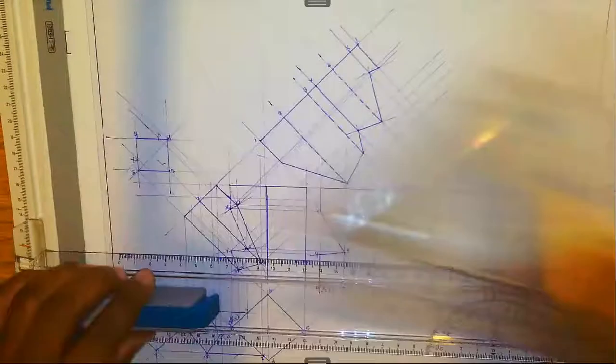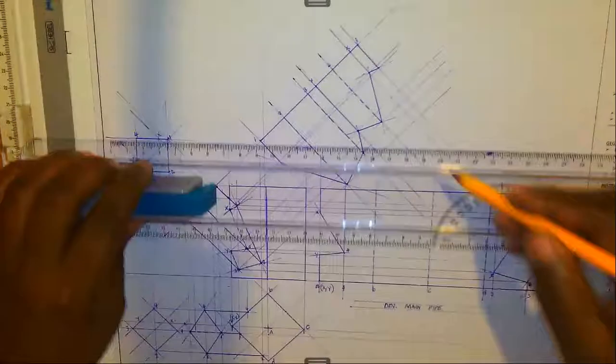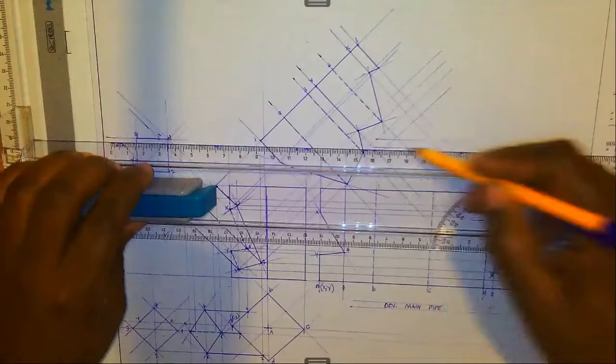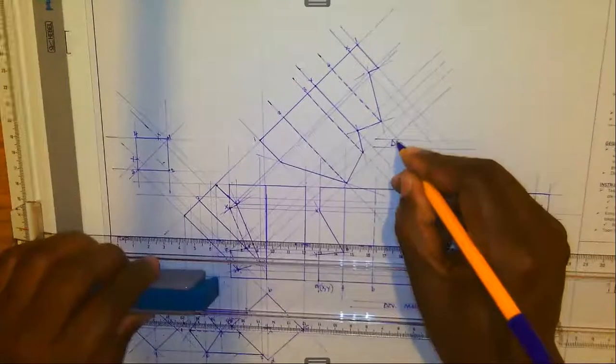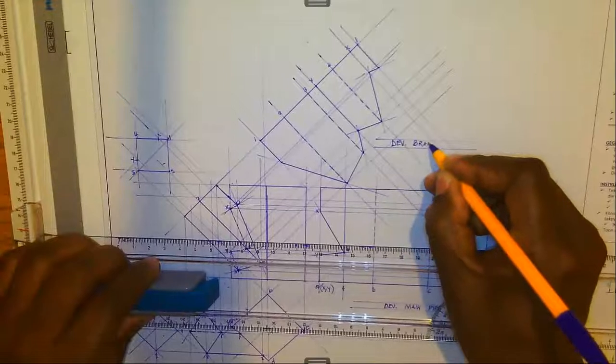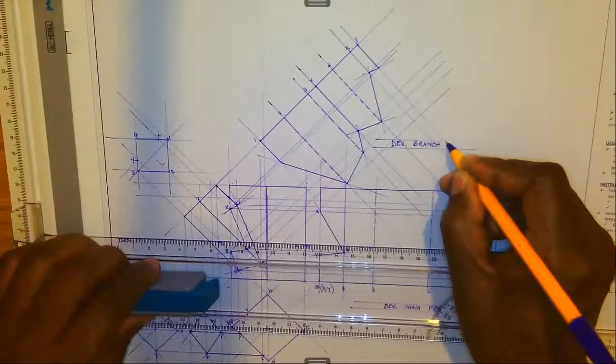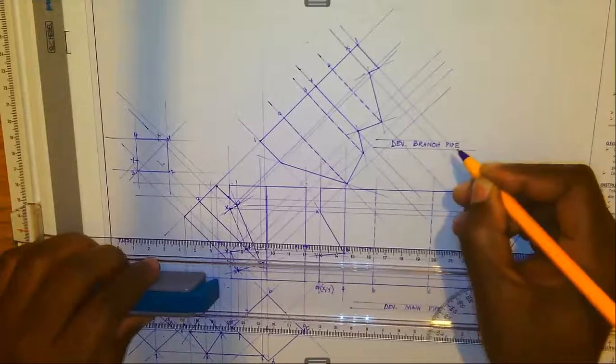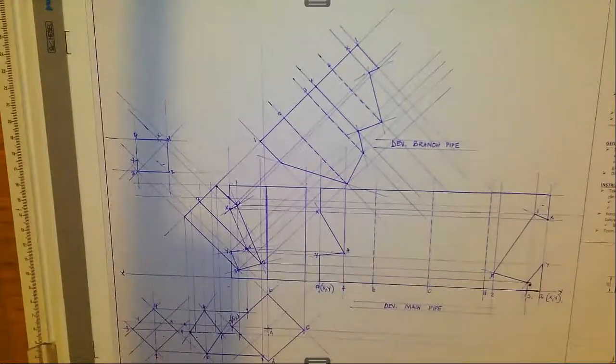Then you write nicely development branch pipe. That's the development of the branch pipe.